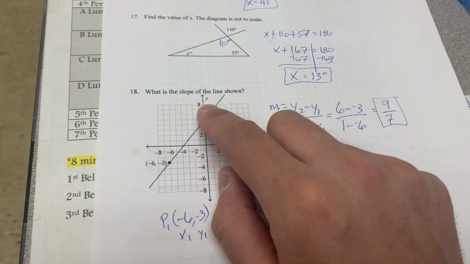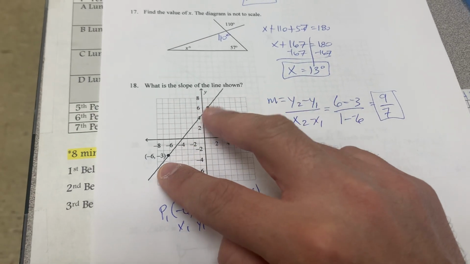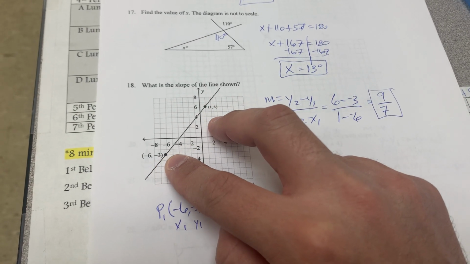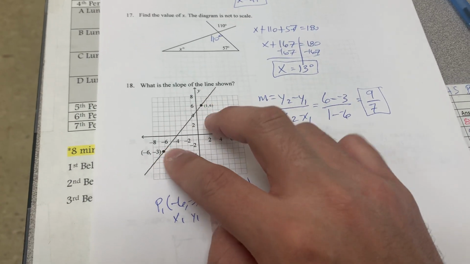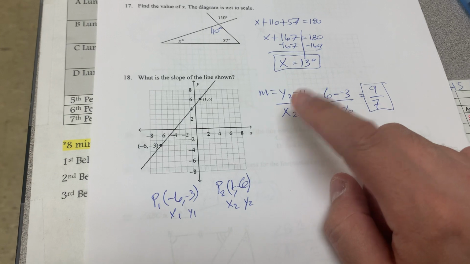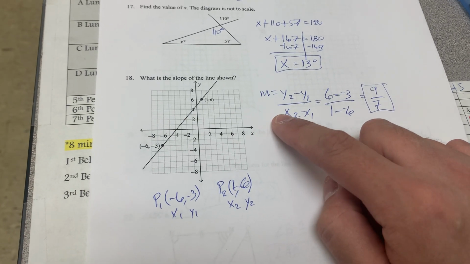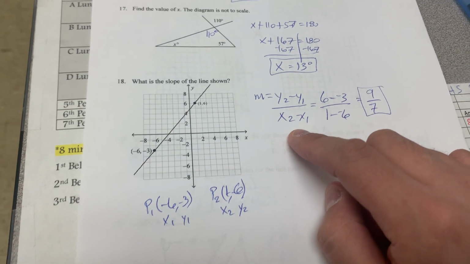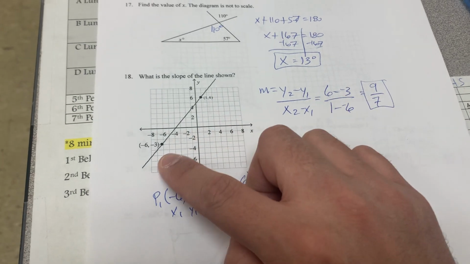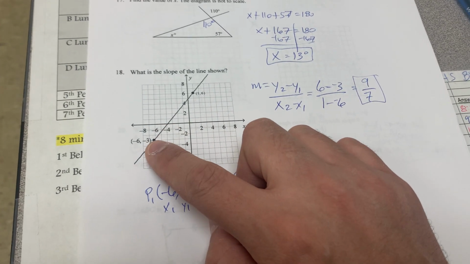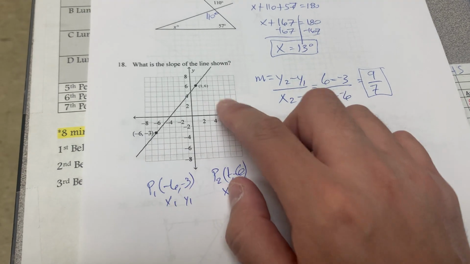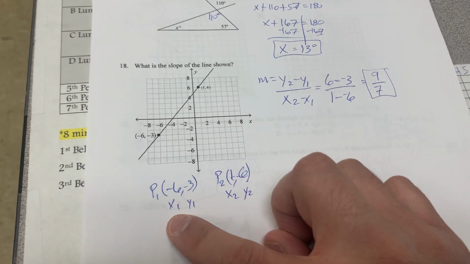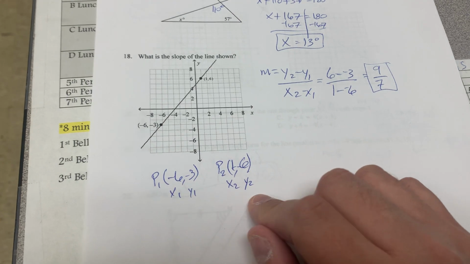Number 18, what is the slope of the line shown? You have these 2 points here and they're giving you the coordinates. You can either do rise over run, or if they just give you 2 points like that, you can just use the slope formula, which is what this is. So that's what I'm going to do. M equals y2 minus y1 over x2 minus x1. So I label my points first. Point 1 is -6, -3. Point 2 is 1, 6. So x1, y1, x2, y2.